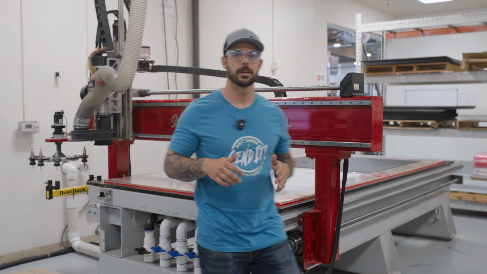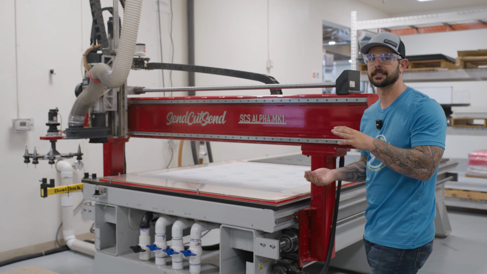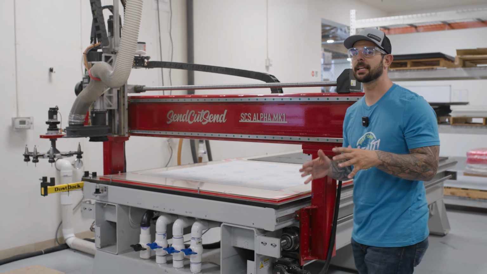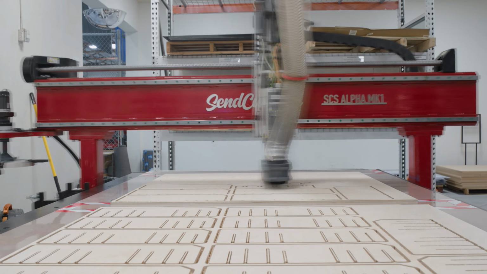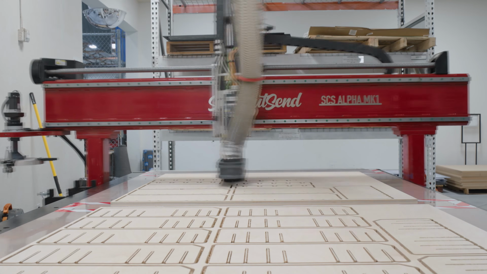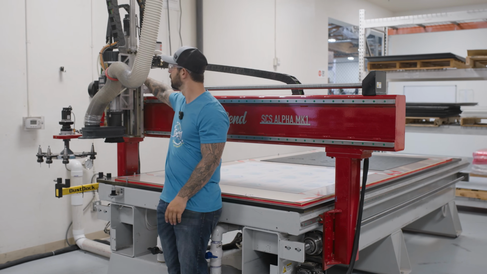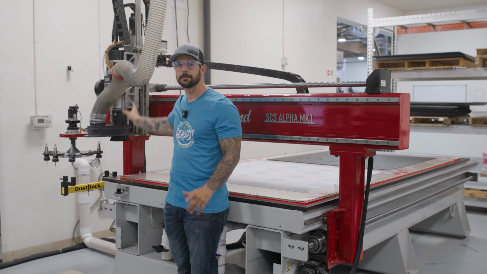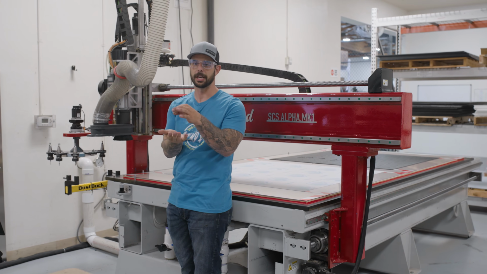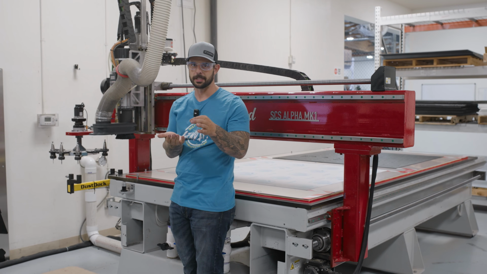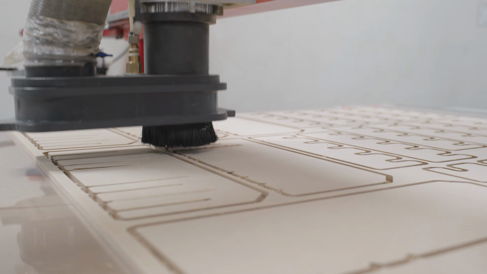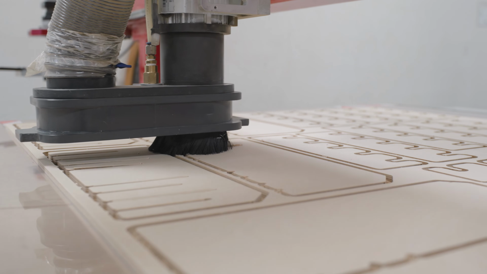SendCutSend CNC routers are a great example of 3-axis machines. This operates exactly the same way as our fiber lasers, allowing it to move in an X and Y fashion, except it has one more axis, our Z axis right here. Now this is our spindle assembly. This holds our CNC router end mills, allowing us to cut through that material. And this entire head unit can move up and down on these linear rails.